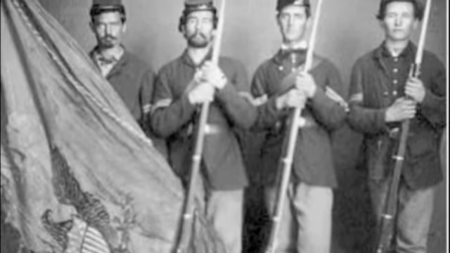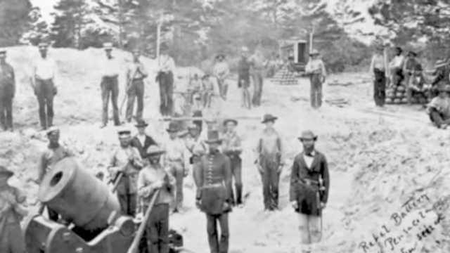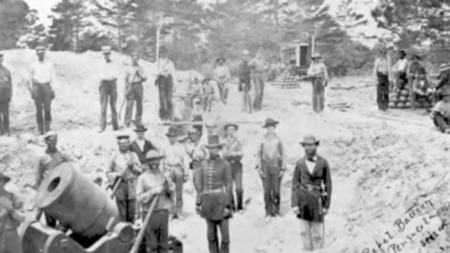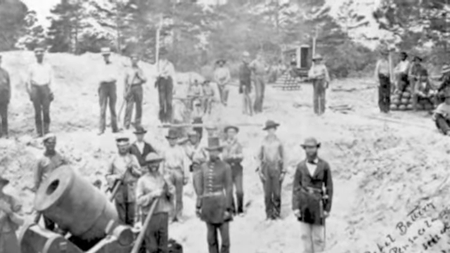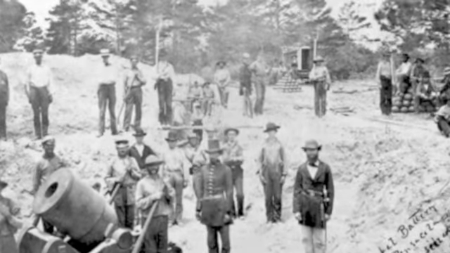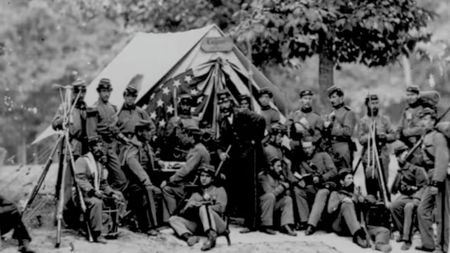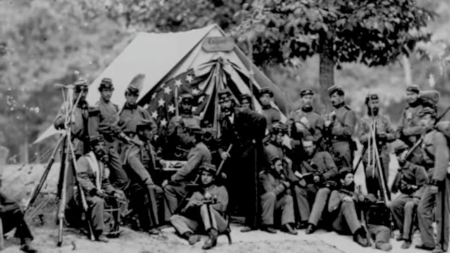Transportation problems and successful blockades caused severe shortages of food and supplies in the South. Starving soldiers began to desert Lee's forces. And although President Jefferson Davis approved the arming of slaves as a means of augmenting the shrinking army, the measure was never put into effect. In February, Union General Sherman moved from Georgia through South Carolina, destroying almost everything in his path.